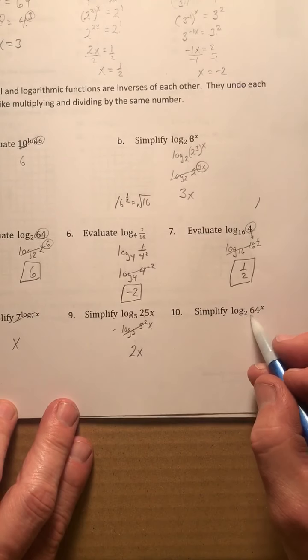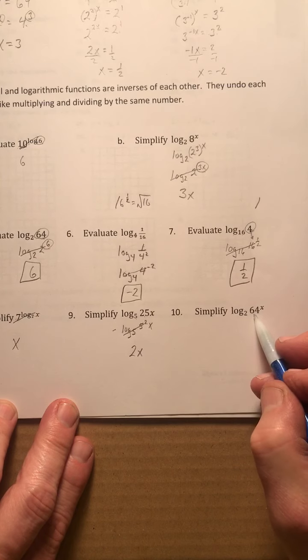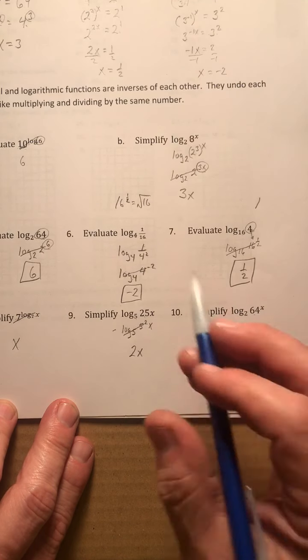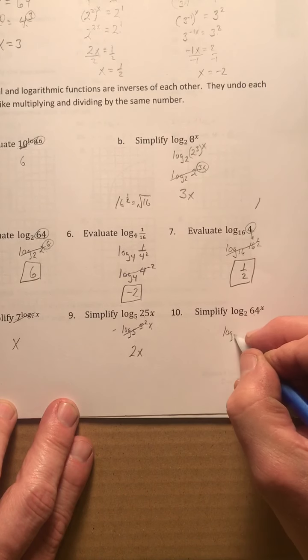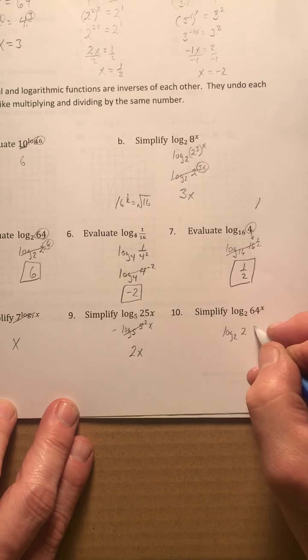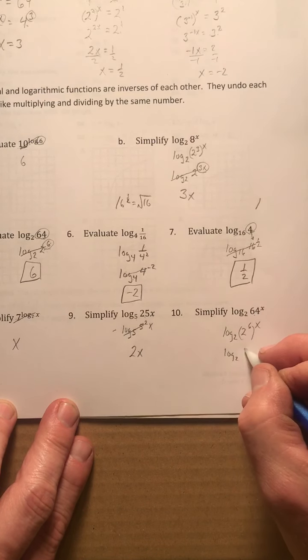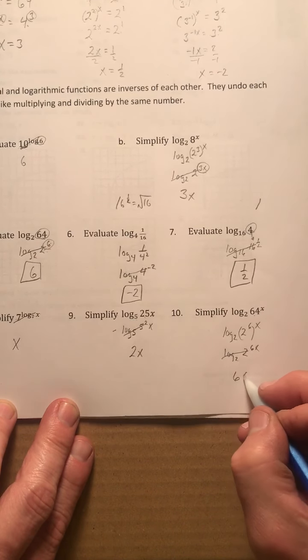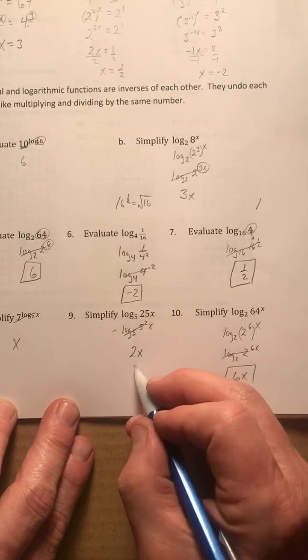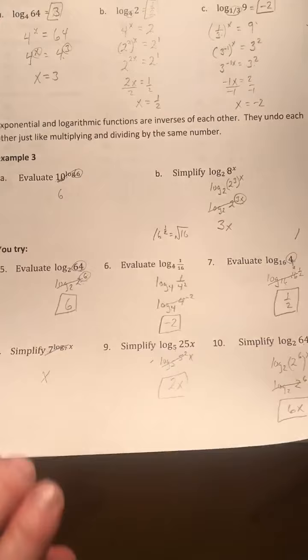The last one, we have log base 2 of 64 to the x power. Again, we have to rewrite that 64 as a power of 2. We already saw that: it's 2 to the 6th power. So this becomes log base 2 of 2 to the 6th power, and then to the x. So we have log base 2 of 2 to the 6x, and they cancel out, and I get 6x as my answer. So that is rewriting those.